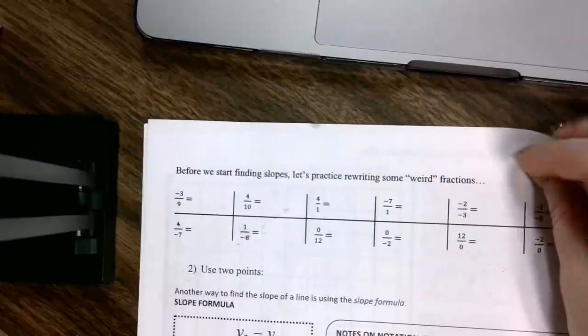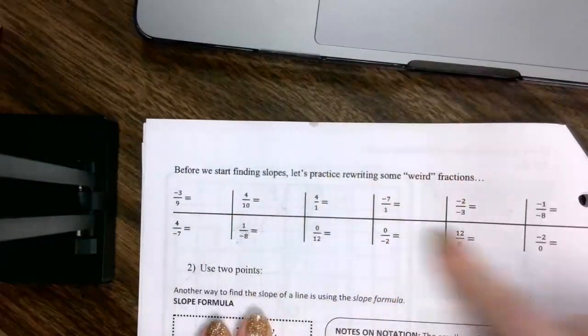Alright, go ahead and pause the video and see if you can go through these fractions really quick.